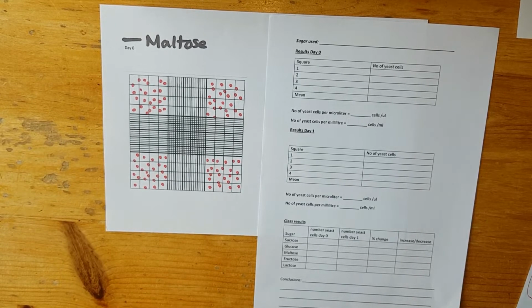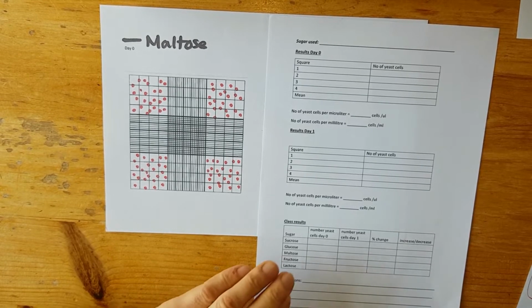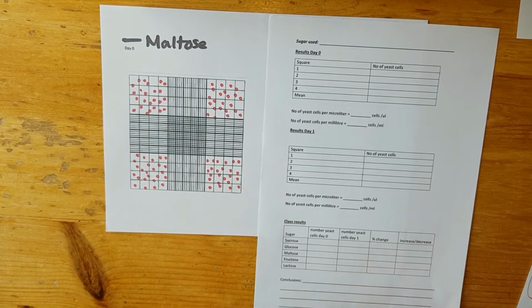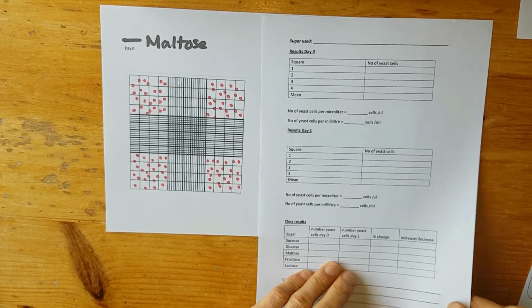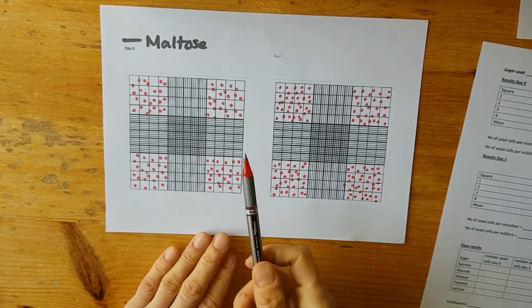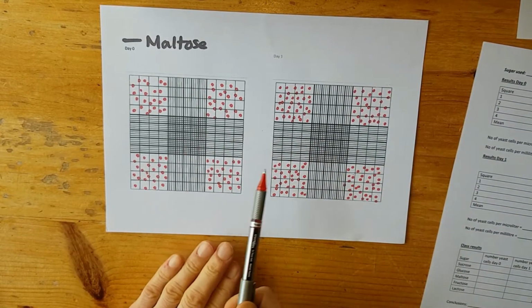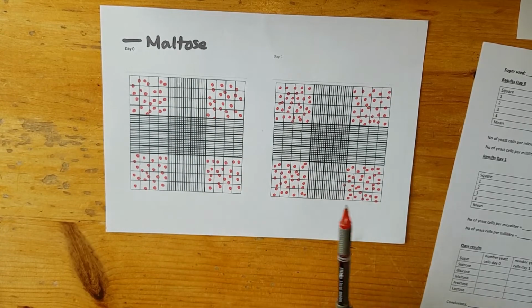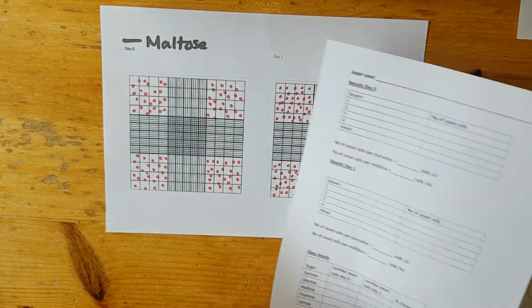Counting. I'll do one of the counts just to remind anybody who wasn't there in class what we did. So you have a sheet like this with results, and you have lots of different sugars. Yours are in black and white, but I've got a nice colour one here for different sugars. This one's maltose.